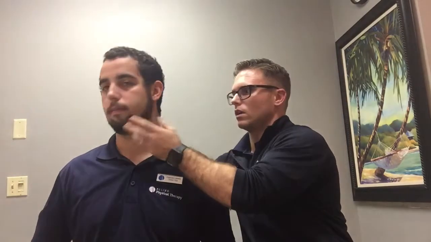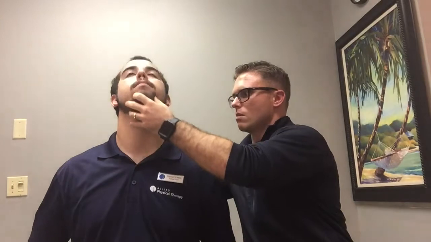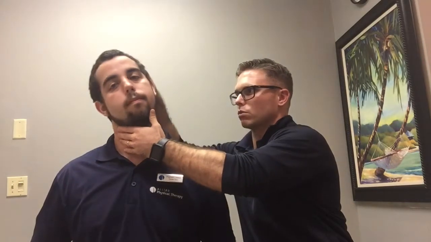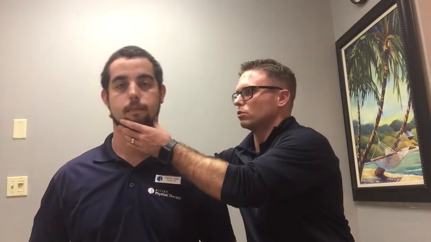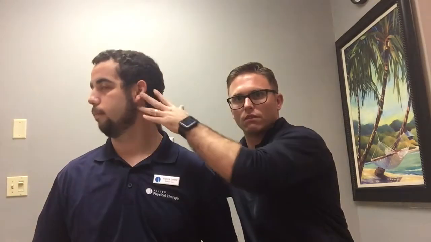Now we're going to apply this with side bending and that down glide. Let's say Pat had normal motion to the right, he had normal motion extending, but when he tries to go this way, he just isn't getting as far. You're probably thinking more tightness on this side, because he was able to up glide and hit full motion on the left.